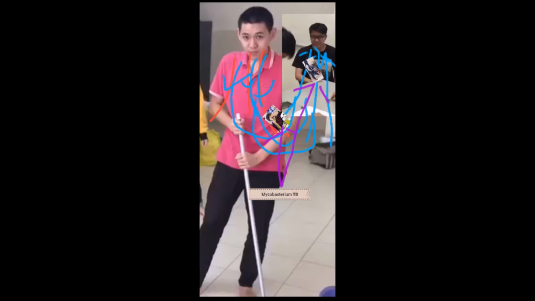Now, for the treatment, however, it's quite simple. For latent tuberculosis, we just need to take one kind of antibiotic. Now, however, for active TB, it is more complicated, as depending on the strain of the tuberculosis bacteria, they may require treatment by several drugs at once. Now, most of the time, tuberculosis is treated by antibiotics, as it is a bacteria.